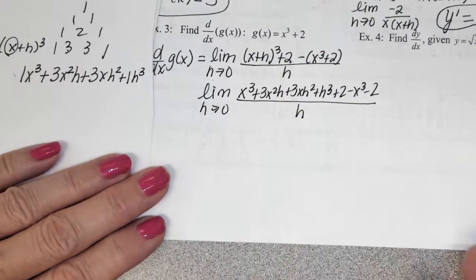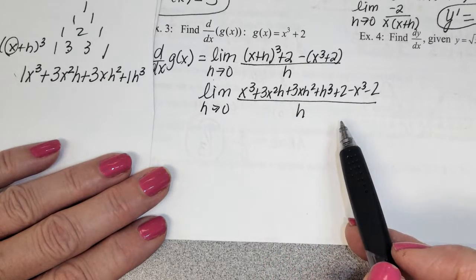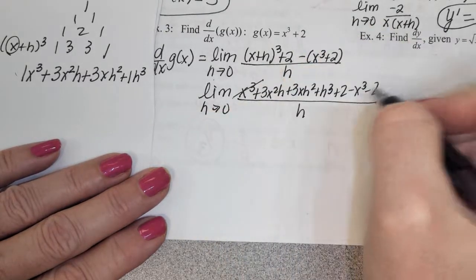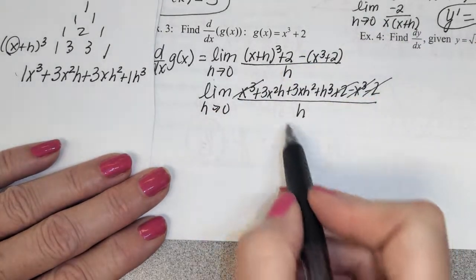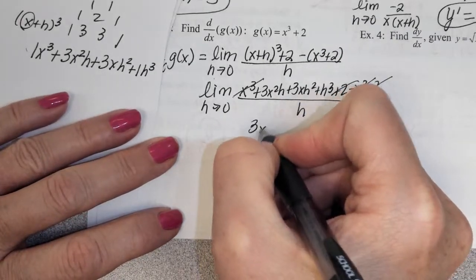All right. So now we're going to look for some things to cancel out. If they don't, then we made some mistakes because we can't plug in. We get 0 over 0. Those are 0. Those are 0. So we have all this stuff left. I'm going to just jot that stuff down.